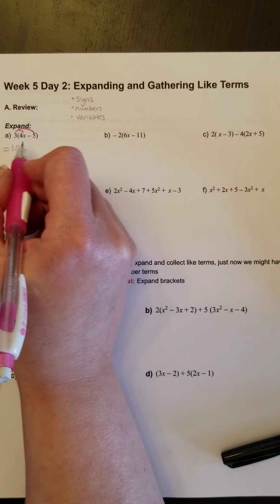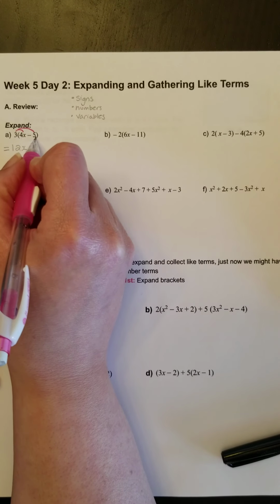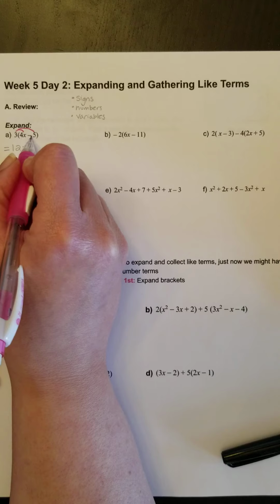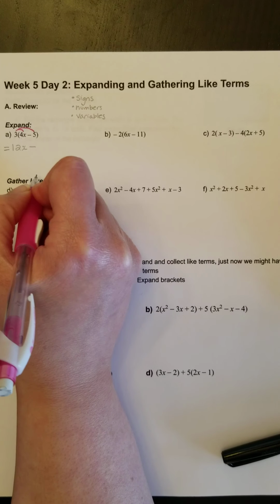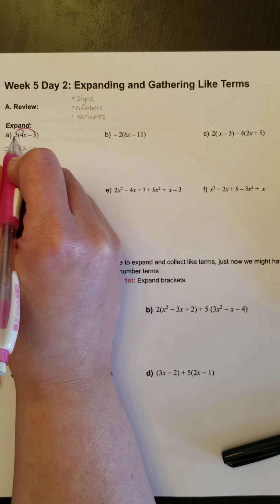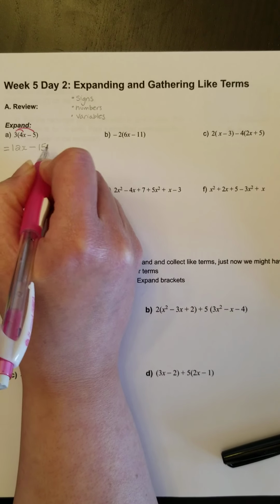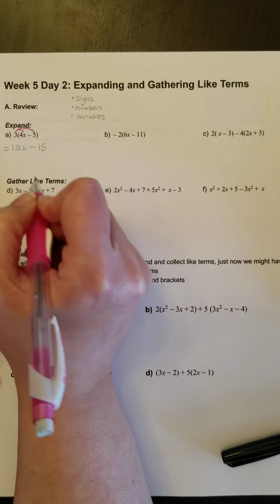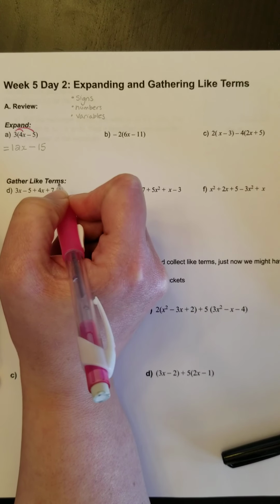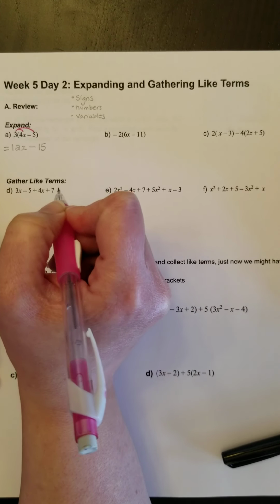The next step, 3 times negative 5. Positive times a negative, my answer will be a negative. 3 times 5, that's the numbers part, is 15. And the variables, neither one of those have any variables. So it's just a regular 15, not 15x.